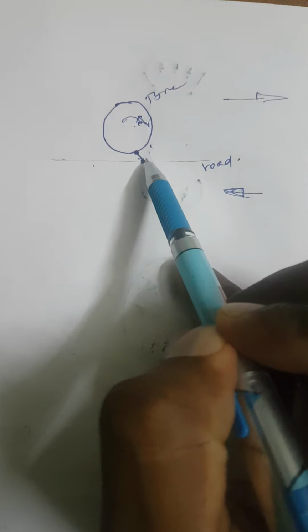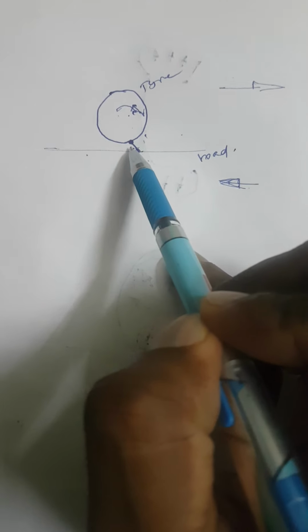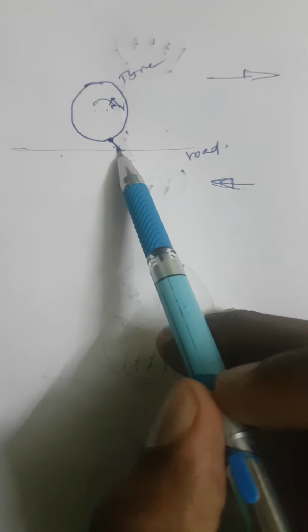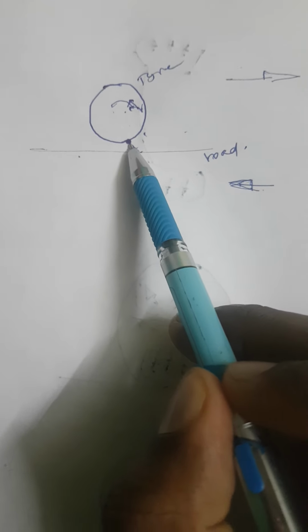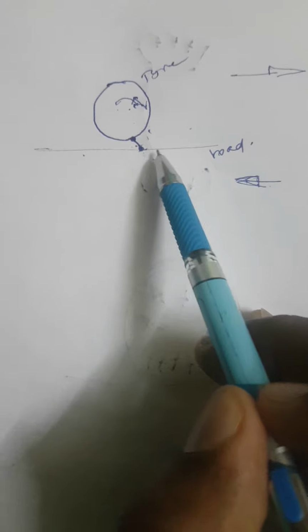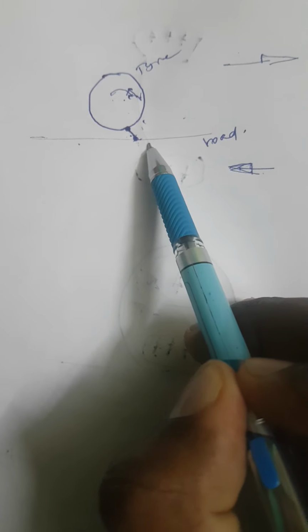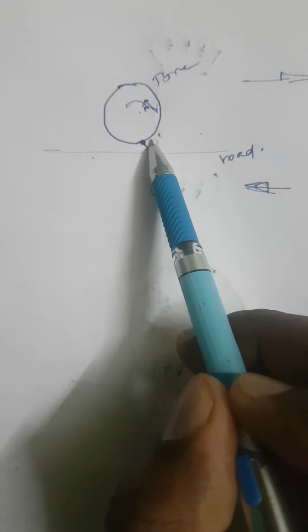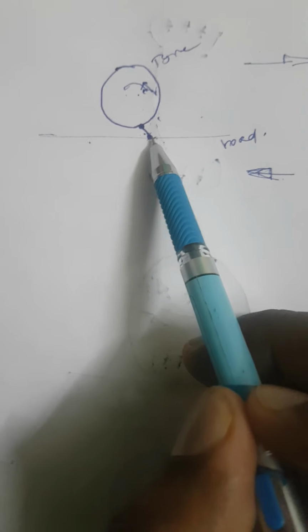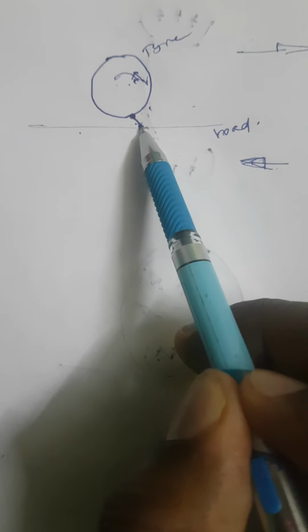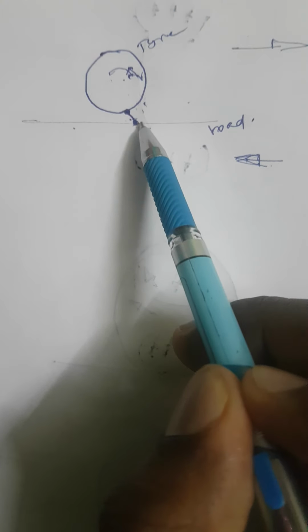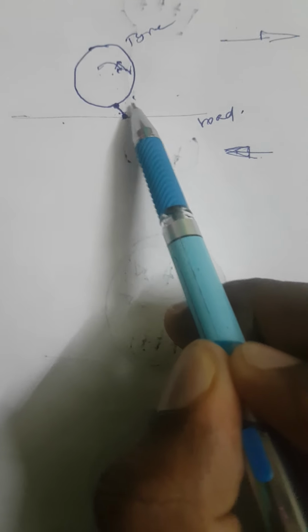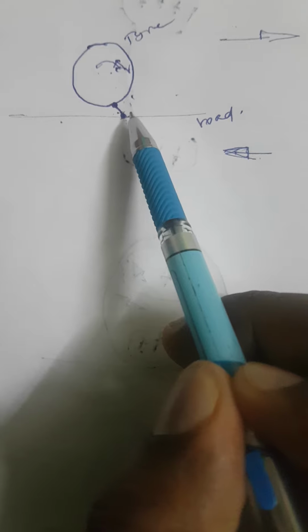So what happened at this point? This point is going to stick with this one. When we apply the brakes, this is not going to loosen and this is not either. It is going to take a shear here. So the shearing will take place here.